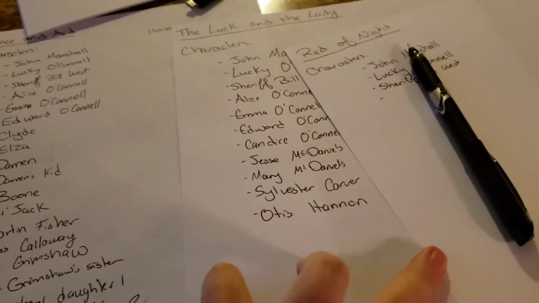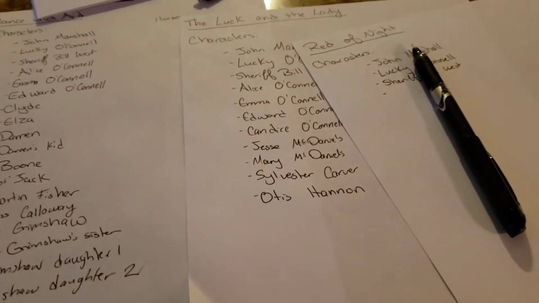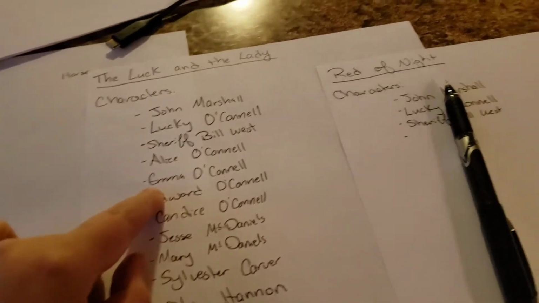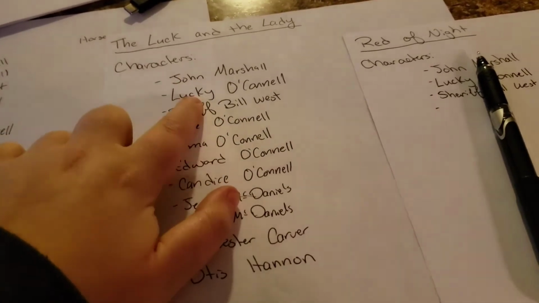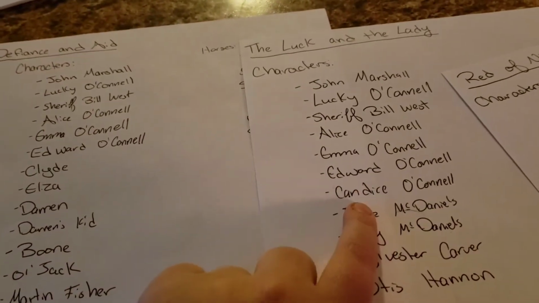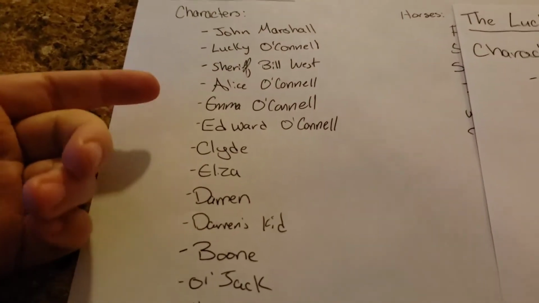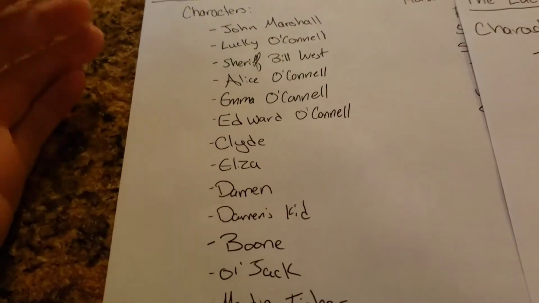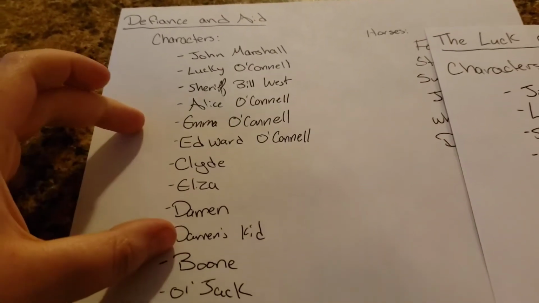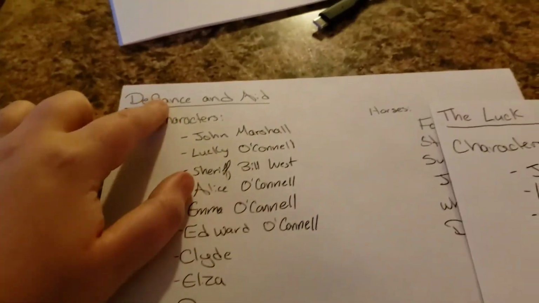Like Alice and Emma and Candace are all Lucky's siblings, but in the second book, Candace comes home from school, and as you can see, she's not over here because she's not introduced. Besides just being mentioned and talked about in this one, I don't count her as being a part of book 1.